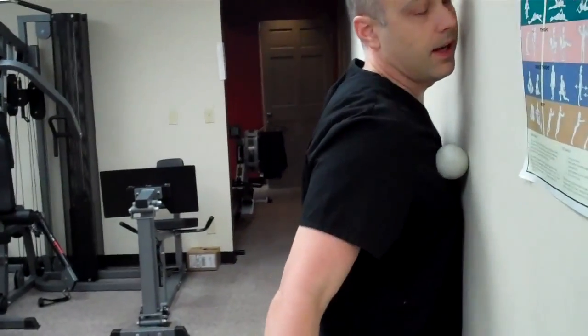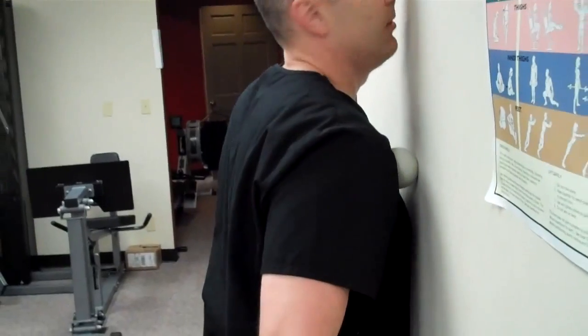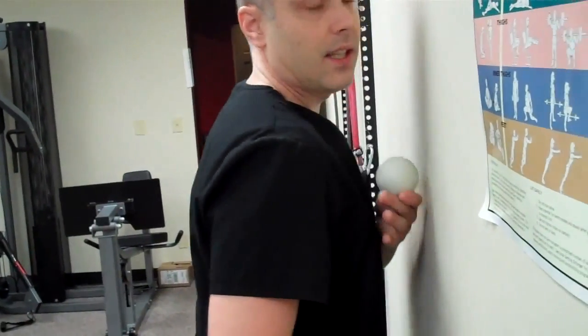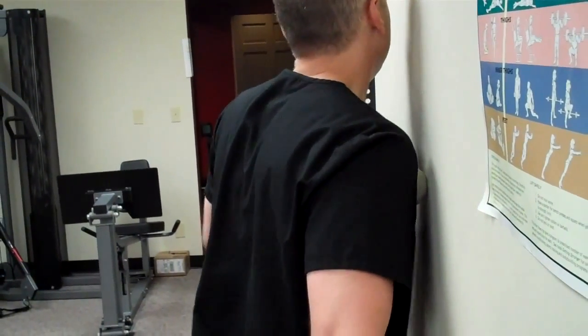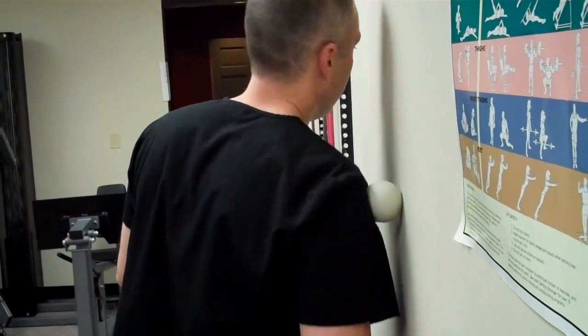it on the pec muscle. And as you start rolling around, you'll find the tender areas. When you find a tender area, you lean in slightly and roll. And you can roll here on the outside of the shoulder.